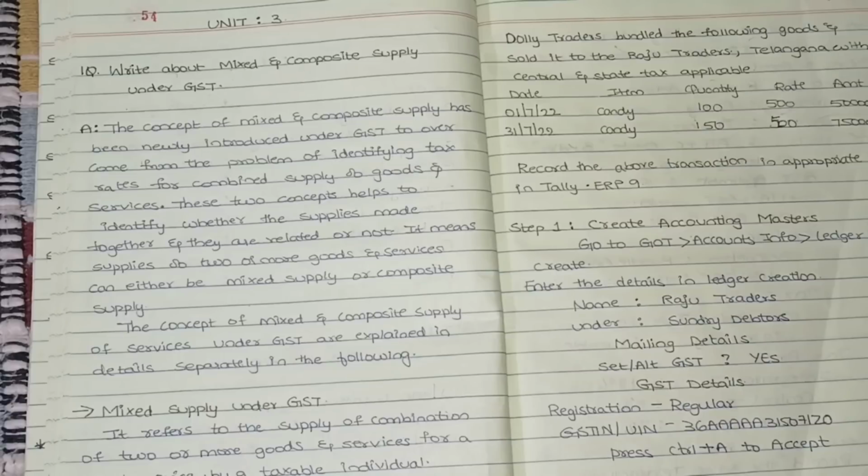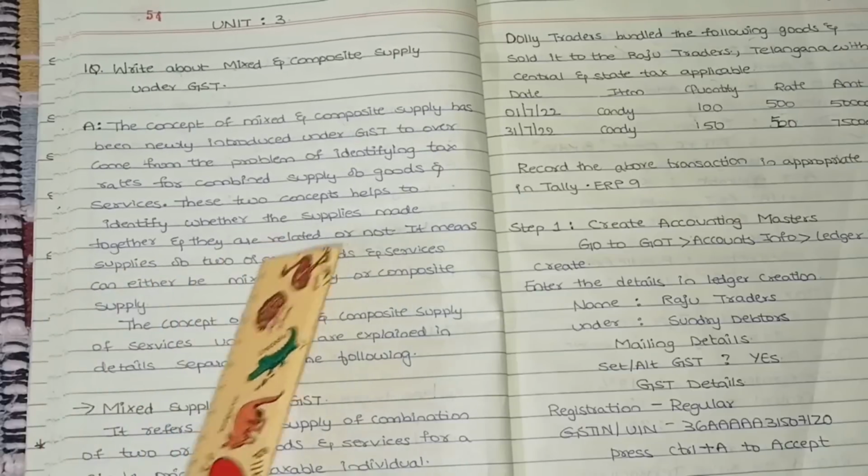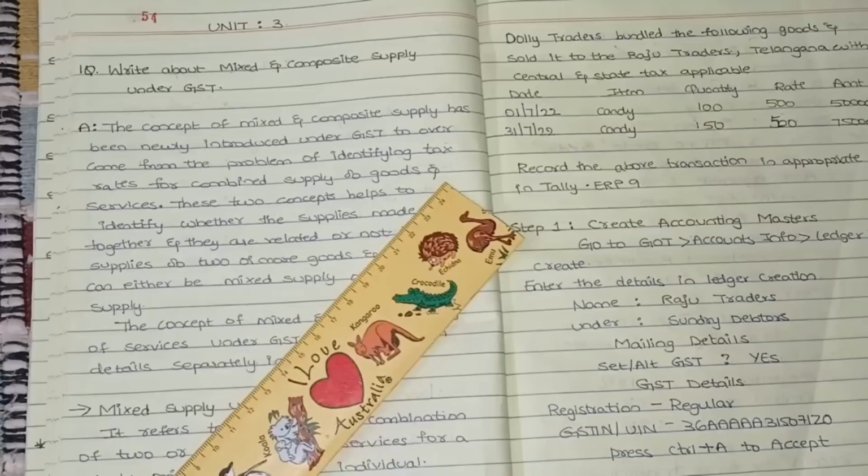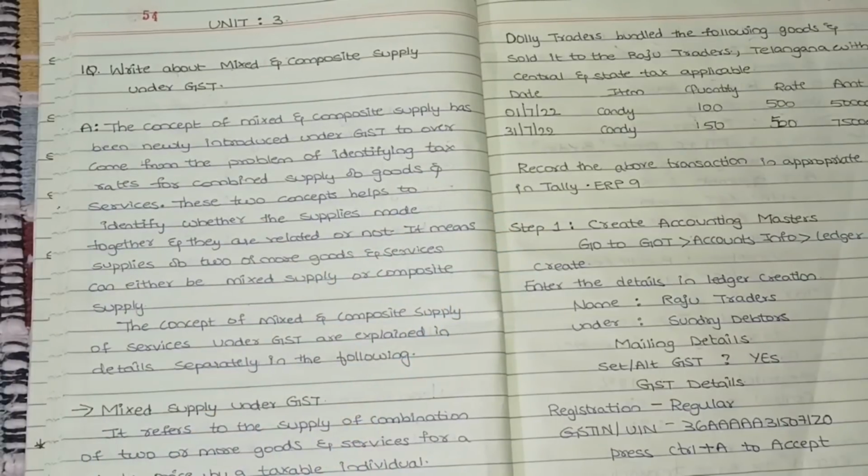Okay, this is an easy answer in day-to-day activities. We have already learned about this. What does it mean? The concept of mixed and composite supply has been newly introduced under GST. మన GST taxation system లో ఈ mixed and composite supply అనేది న్యూగా ఇంట్రడ్యూస్ చేస్తారు.